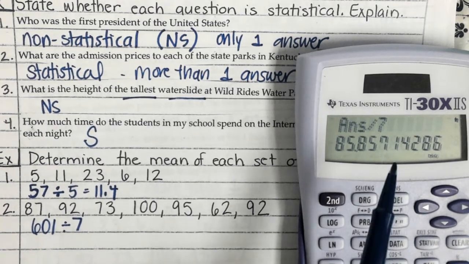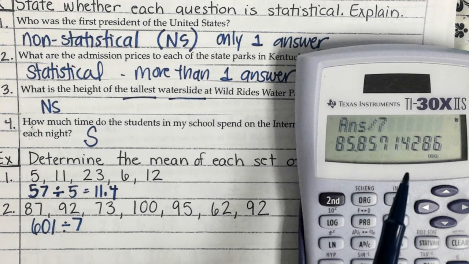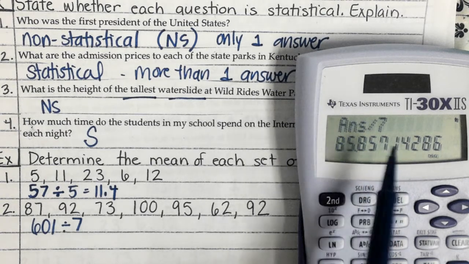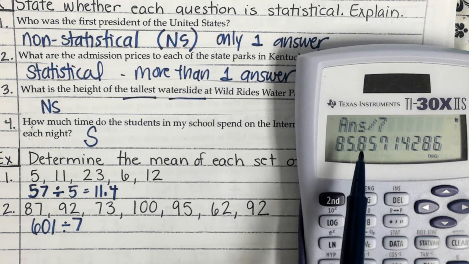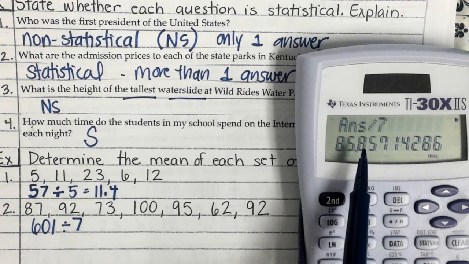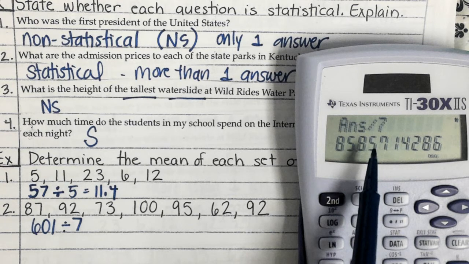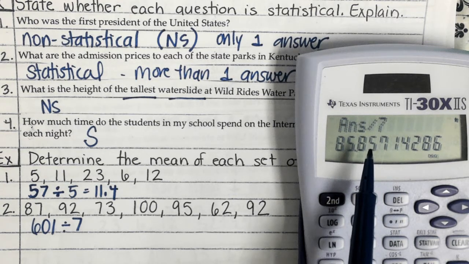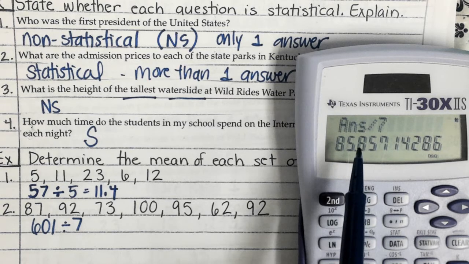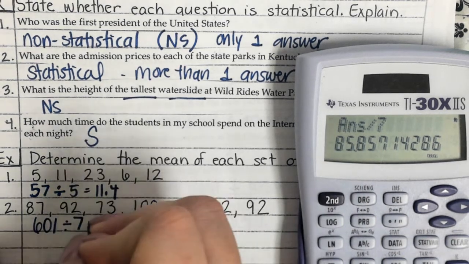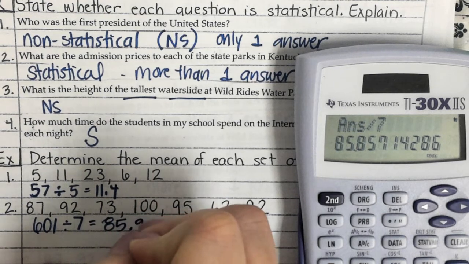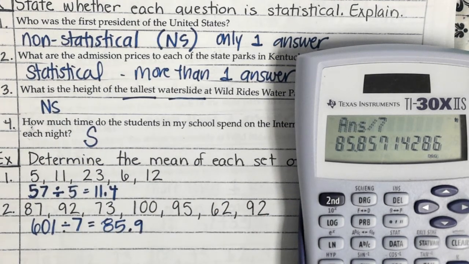Now, I want you to go ahead with statistics right now. We're going to get used to rounding to the tenths place. What number is in my tenths place? The 8. If we look right here, this 8 is in my tenths place. If I look to the right, that 5 tells the 8 to go up. So our answer would then become 85.9 or 85 and 9/10. Now, very important. If we look at these test grades, the lowest grade was a 62, the highest was 100. Does 85.9 fall somewhere towards the middle?